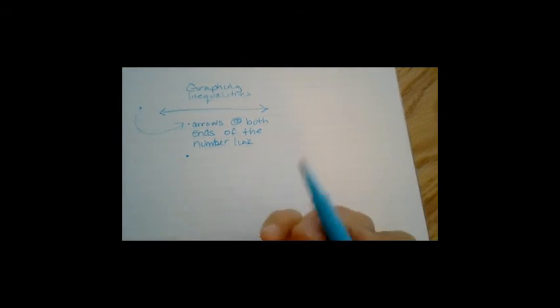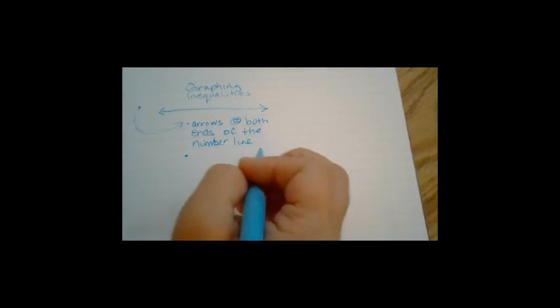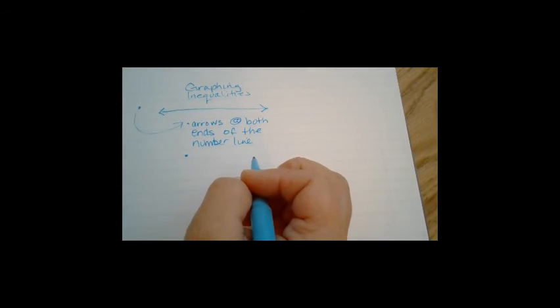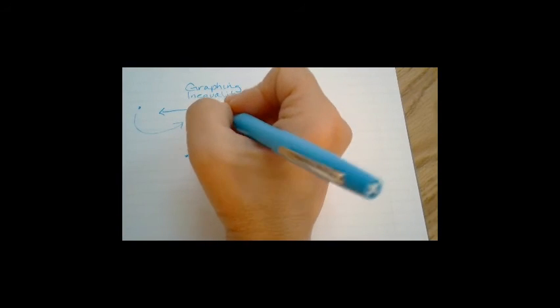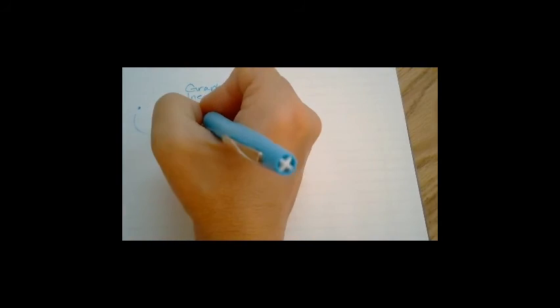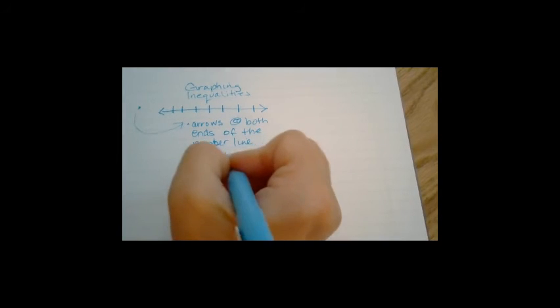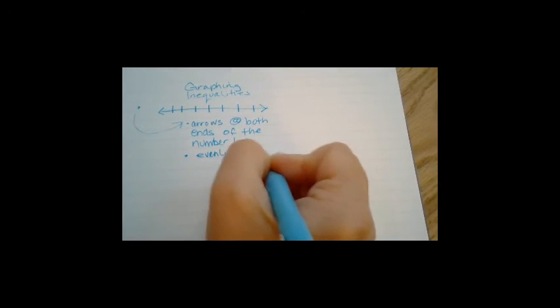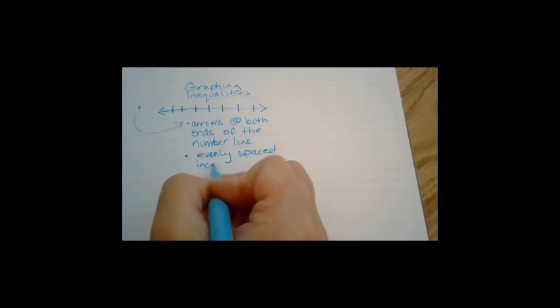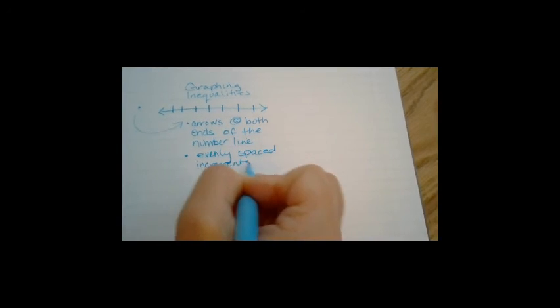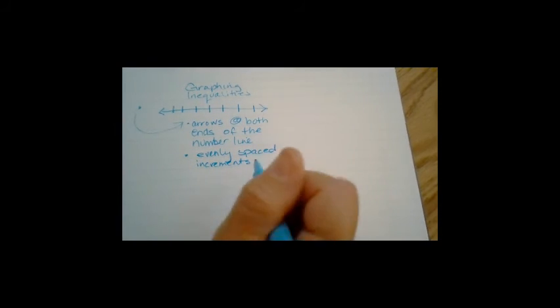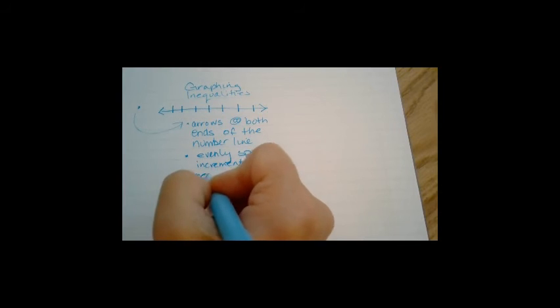Secondly, when you have to actually draw this yourself and it's not given to you on a paper or electronically, you need to make sure that the increments are evenly spaced. Now, evenly spaced increments don't do you any good if you do not make sure that they have meaningful values.